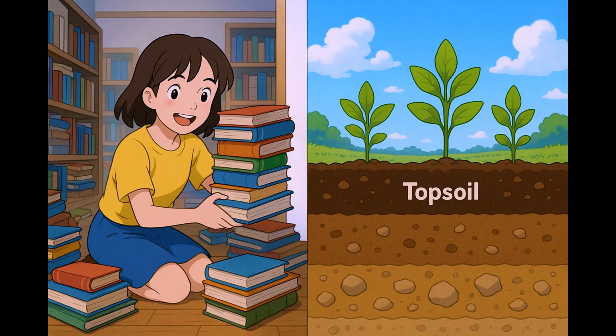The topsoil is like the top layer of that cluttered library. It's where all the essential materials are found, enabling plants to grow and thrive. Much like finding that important book allows you to gain knowledge.